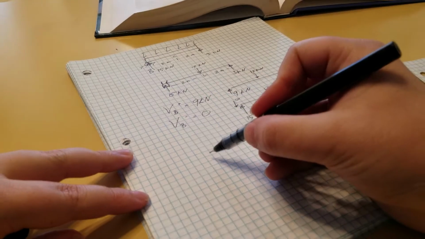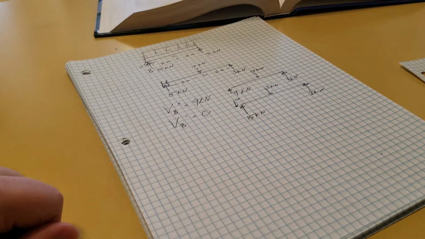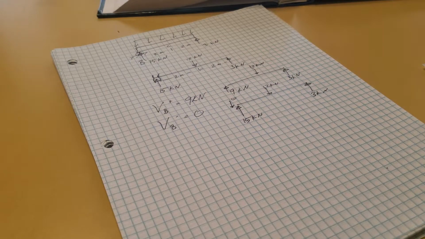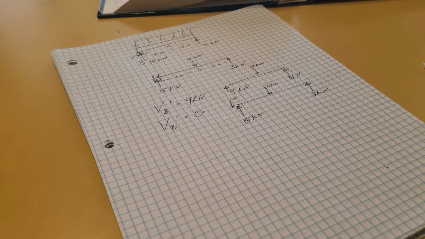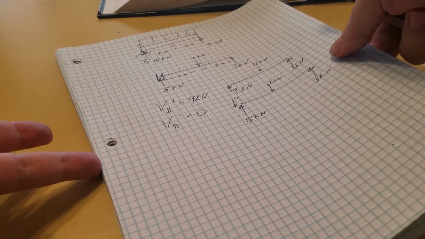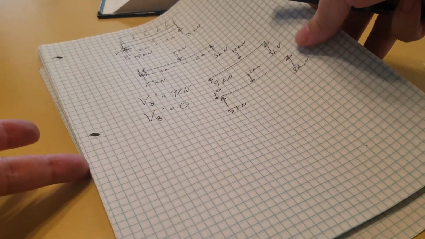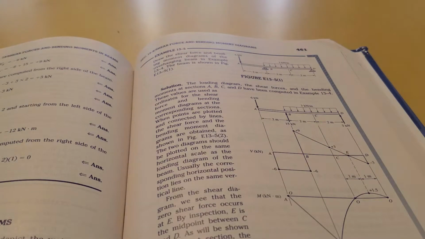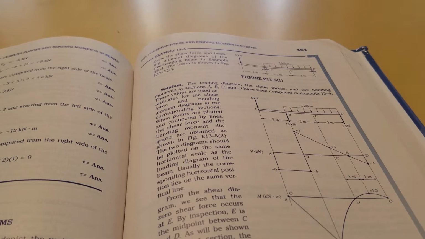So I'm going to go ahead and start doing that. Let me break this. Okay, this is going to be example 13.5, which is to plot the same problem that we just did, and hopefully it makes more sense with the plot. Get this in focus. So yeah, it's the same loading conditions, same reactions, and then they're going to do the shear diagram. I'm going to focus on the shear diagram for now.